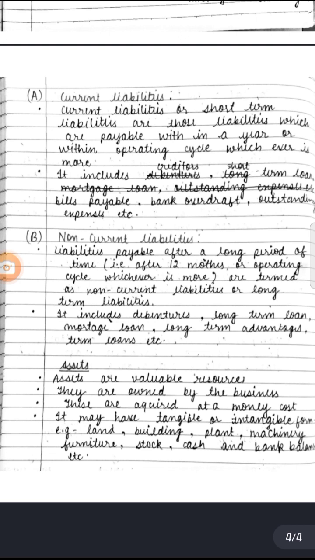Now, the next heading is assets. Assets are the most valuable resources. Examples of assets are land, building, plant, machinery, furniture. Assets are the future economic benefits, the rights of which are owned or controlled by an organization or individual. Assets may be tangible or intangible. That means they can be physically present or may not be physically present.